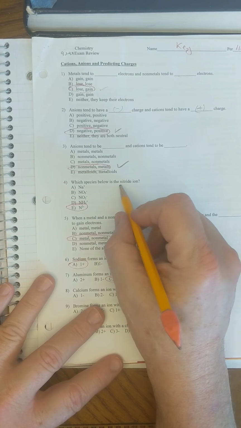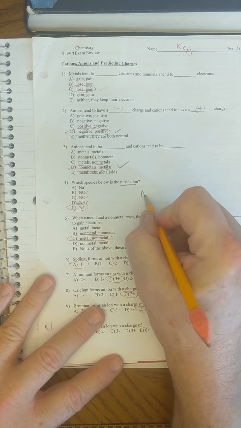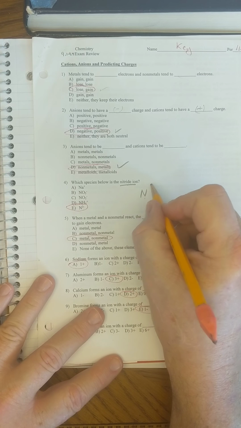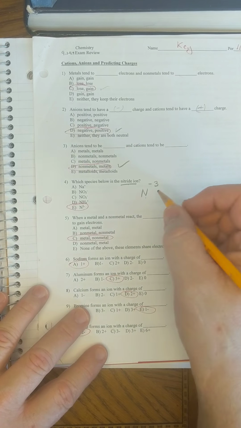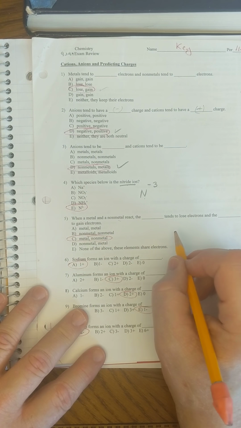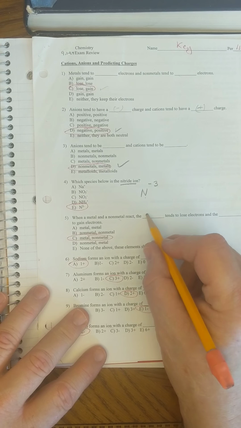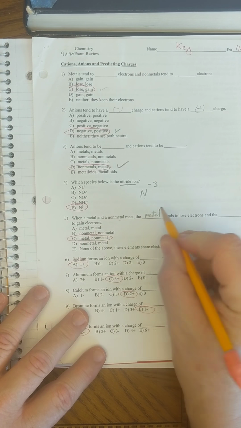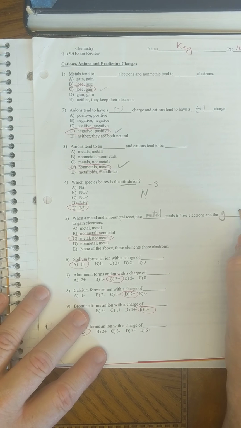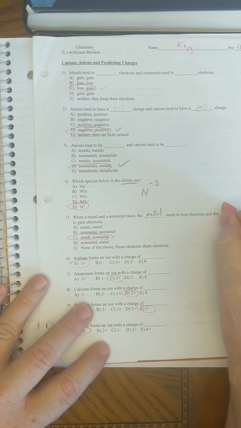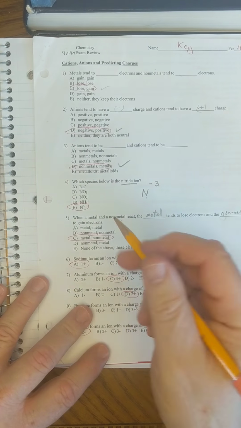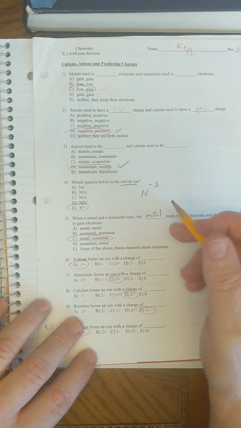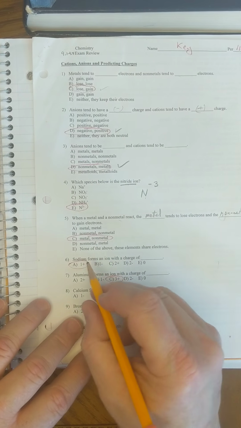Which species before is nitride? Nitrogen, and the -ide means it's by itself, and it would have a -3 charge, and that would follow the normal pattern. When a metal and a nonmetal react, the metal tends to lose electrons, and the nonmetal tends to, we'll say nonmetal, gain. Whenever I'm doing multiple choice, I'd rather think of it as open-ended than trying to even guess the choices.